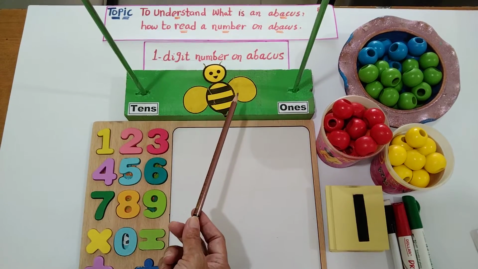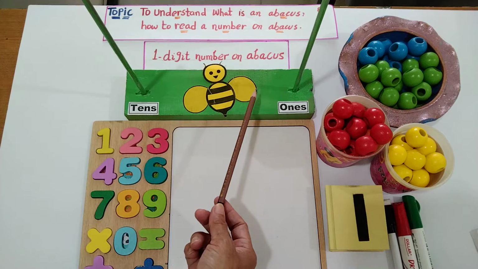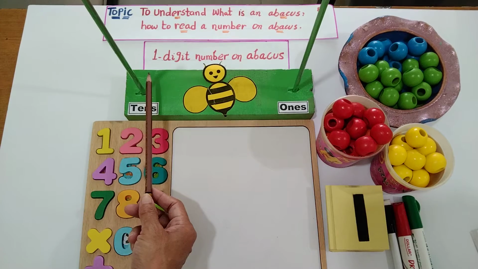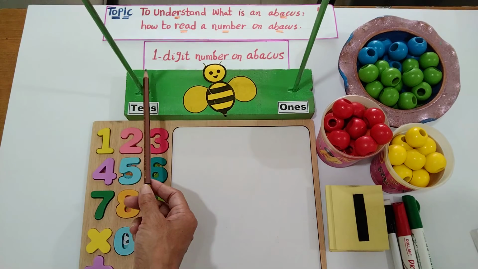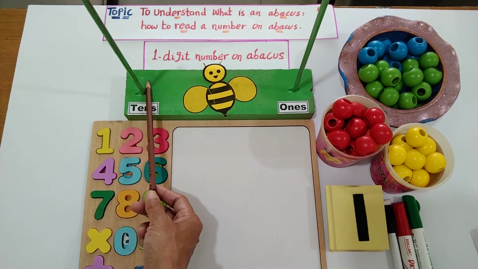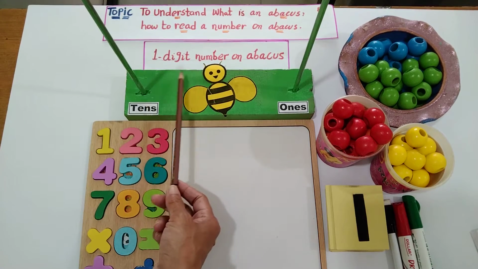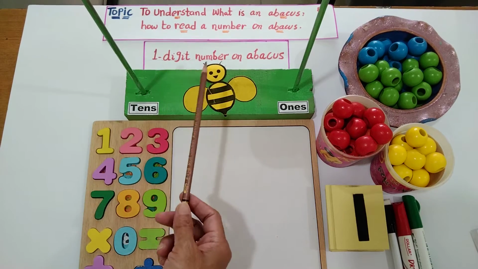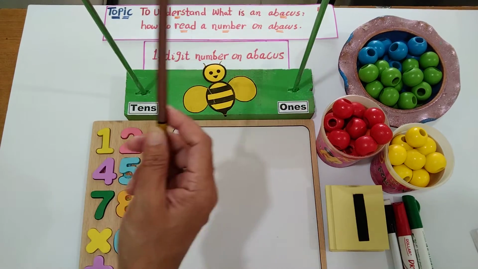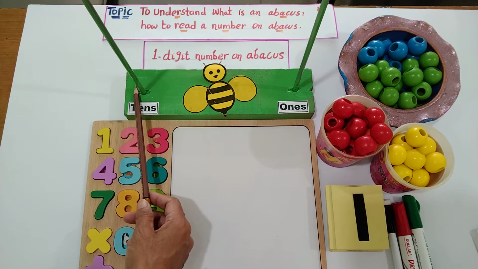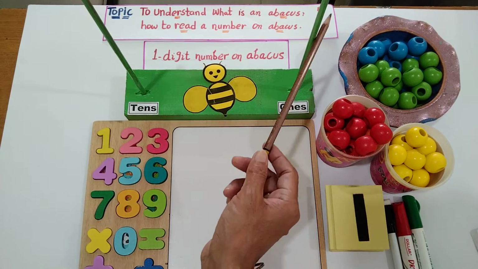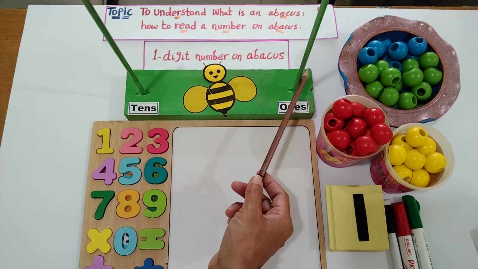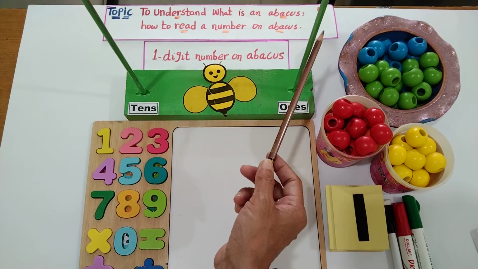So let's introduce what an abacus is. It has two rods. Can you see the rods? It has two different rods. Now this is your right side and this one is the left side. Can you see the rod on the right side? Yes, this is the rod on the right side.